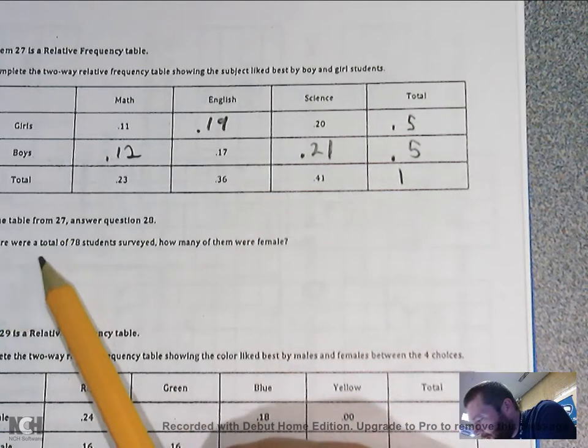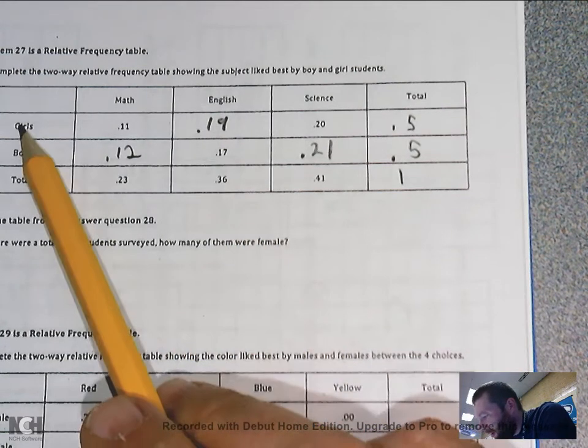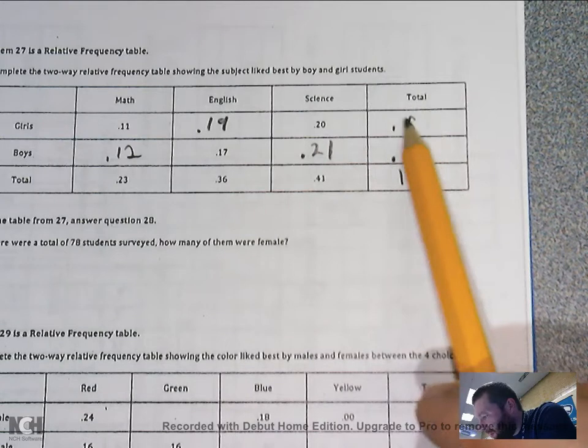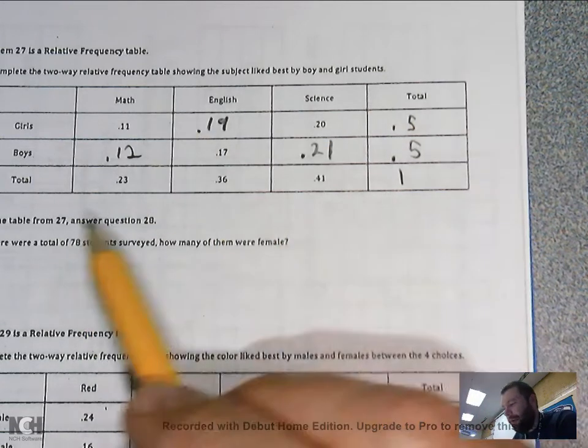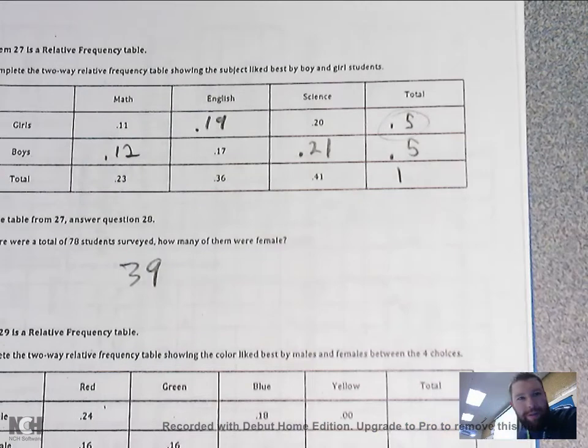So if there were a total of 78 students surveyed, how many of them are female? So 50% of them are female. So basically I would just multiply 78 by that number. So 78 times 0.5 is 39. So 39 females there. Okay, last one.